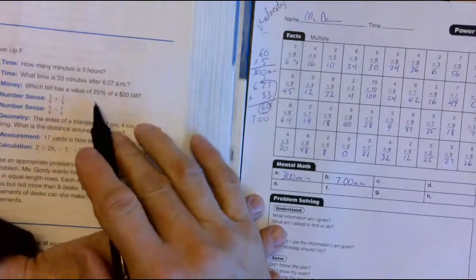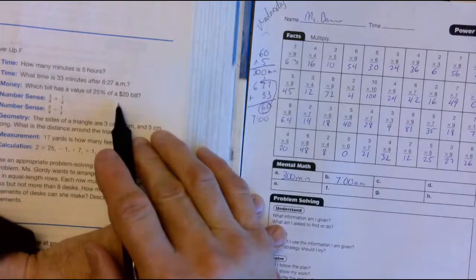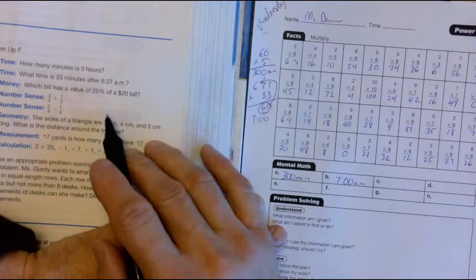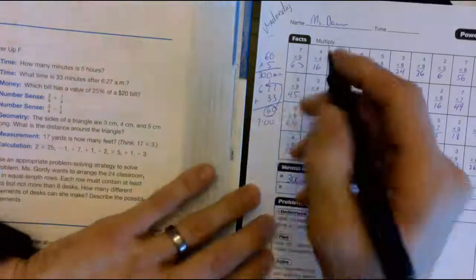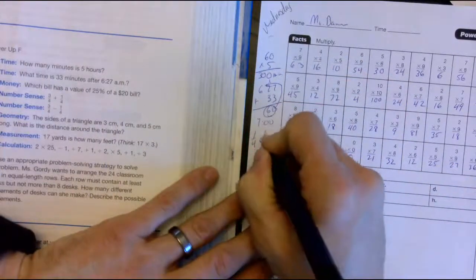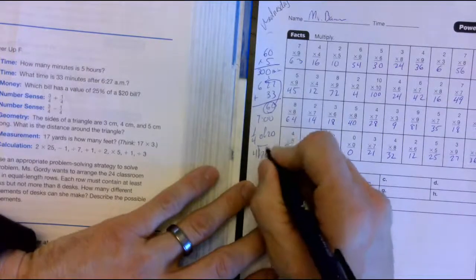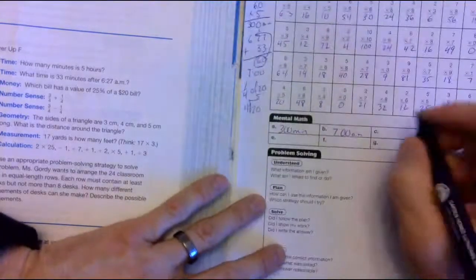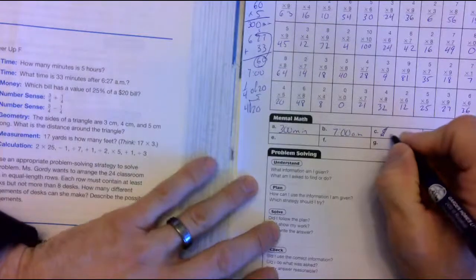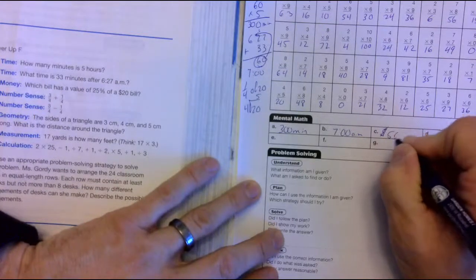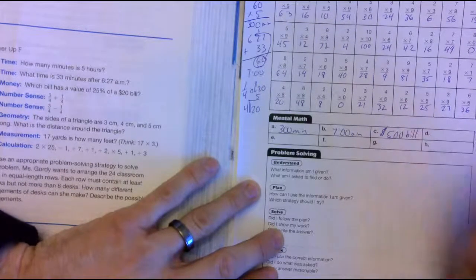Which dollar bill has a value of 25% of $20? When I say 25%, you say 1/4 of $20. So you're going to take $20 divided by 4 and you get 5. Now it says what dollar bill? You can put a dollar bill like this, $5 bill.